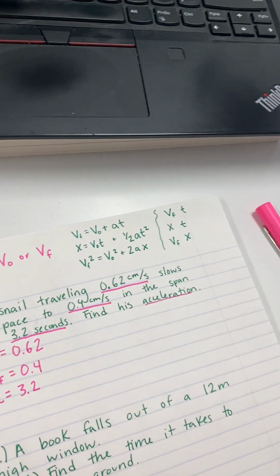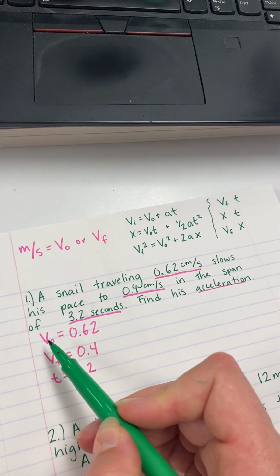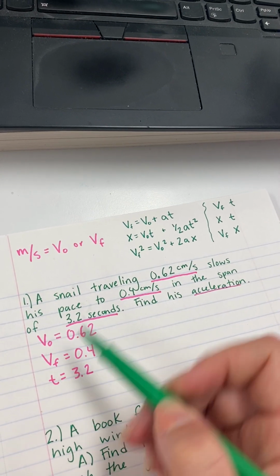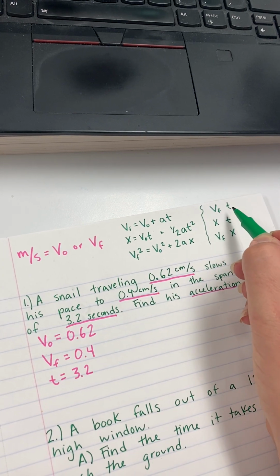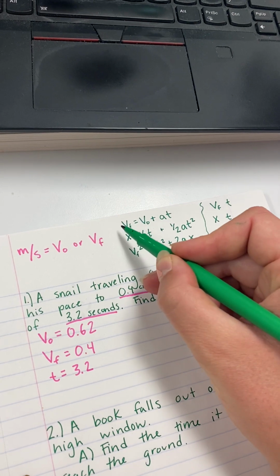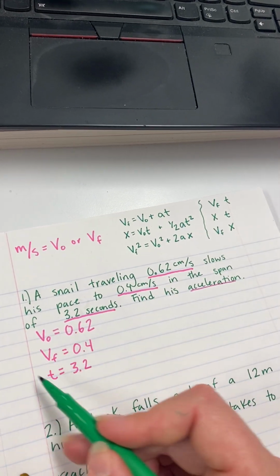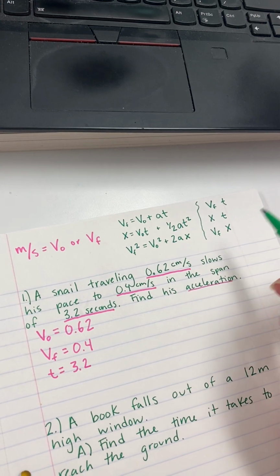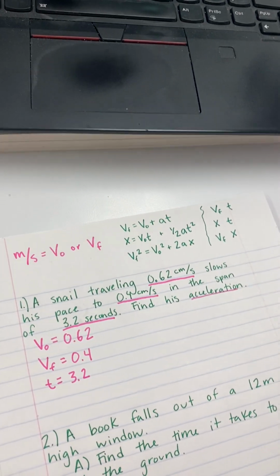So in this initial problem, let's see what we have. Well, we have a V final right here. We have a V naught and we have a T. I've got a V final, I've got a T, and I'm looking for an acceleration. It just makes sense to use the top equation. I don't have a distance, so I would not pick 2 or 3. That wouldn't make any sense. So I'm going to switch back colors.